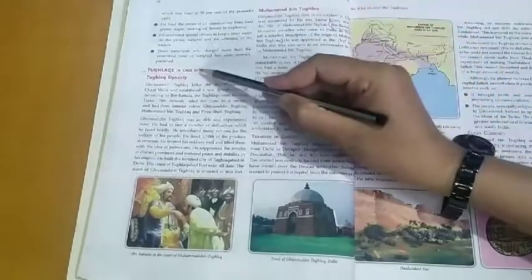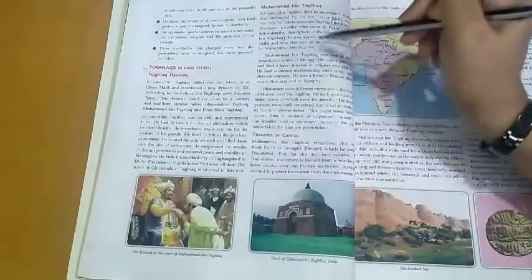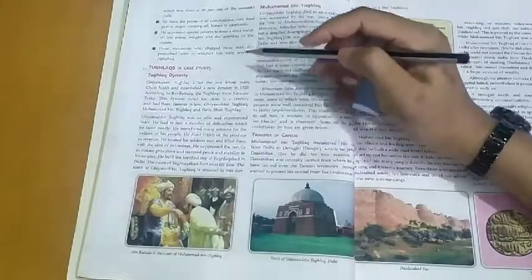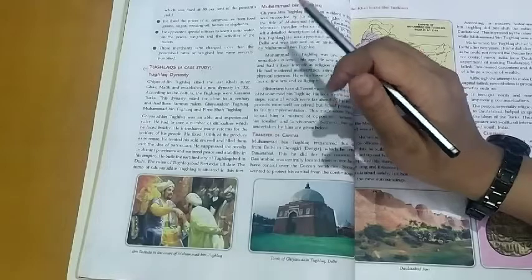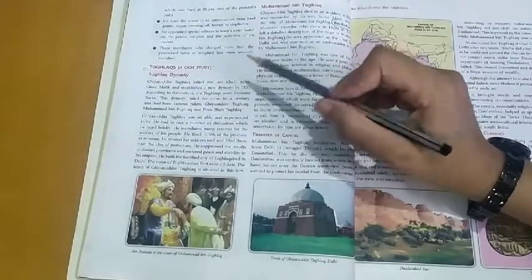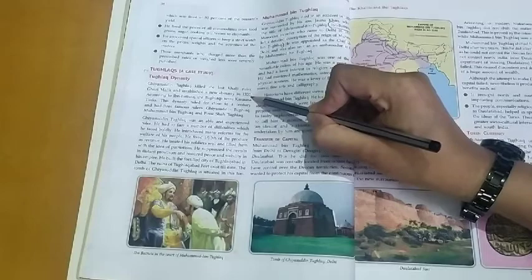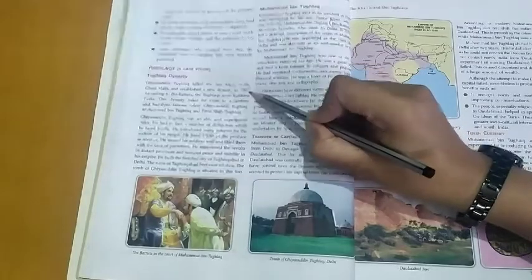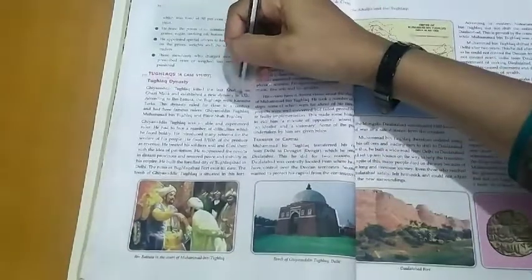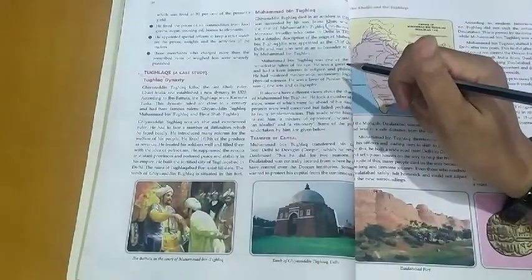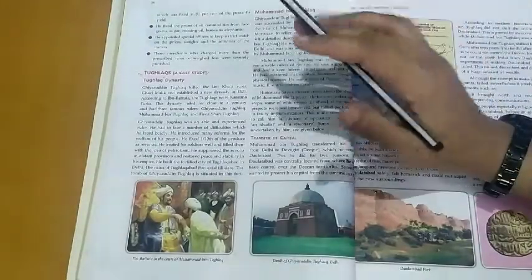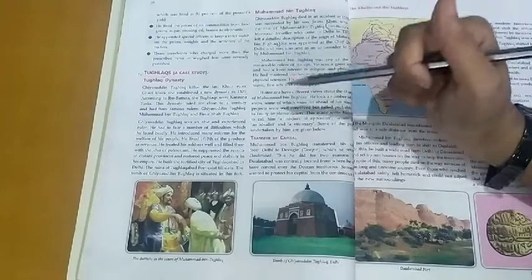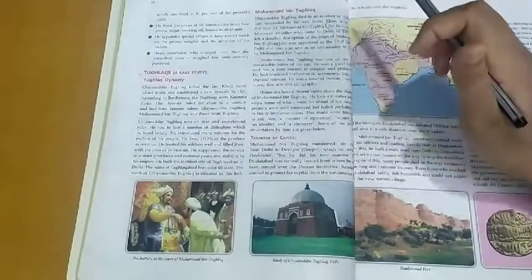So now the time to start this new dynasty. Which one? The third dynasty, the Tughlaq dynasty. What is the time period of the Tughlaq dynasty? The Tughlaq dynasty existed from 1320 to 1430. Ghiyasuddin Tughlaq was the founder of the Tughlaq dynasty.